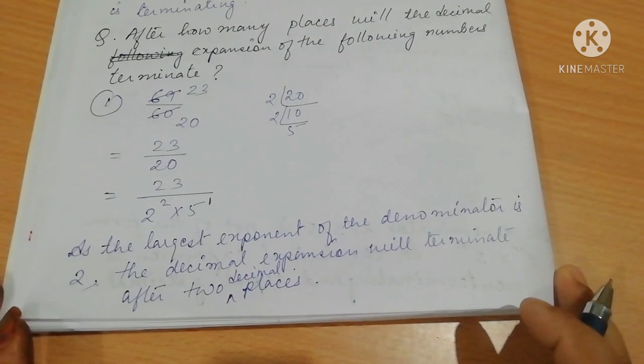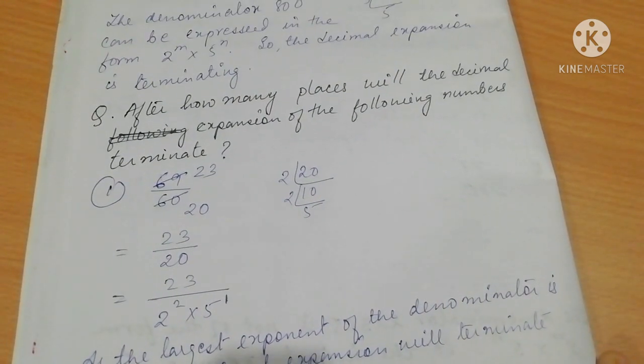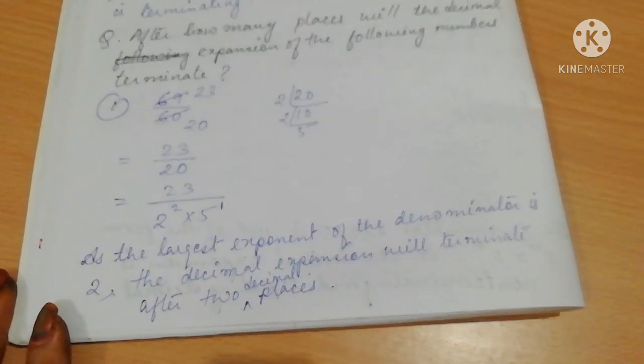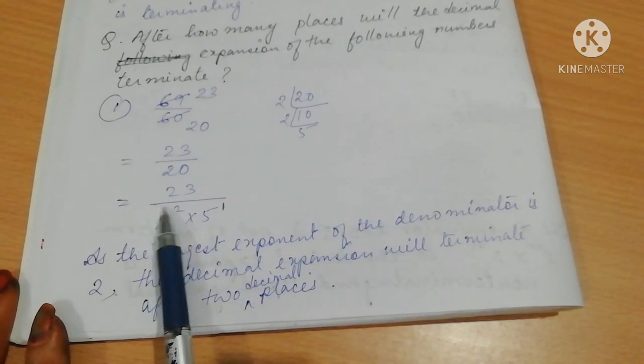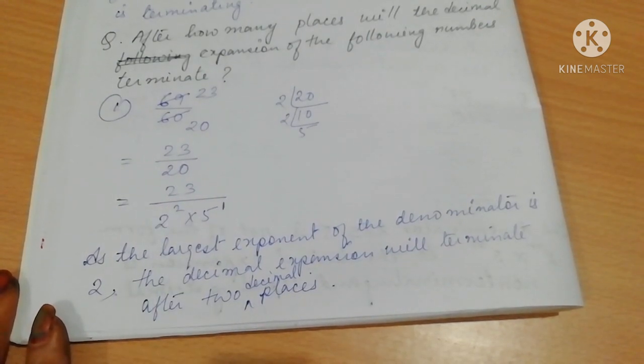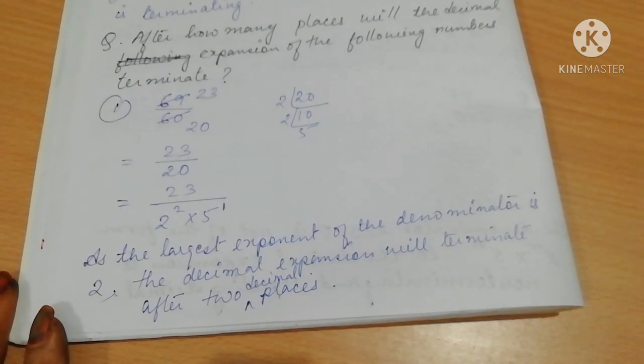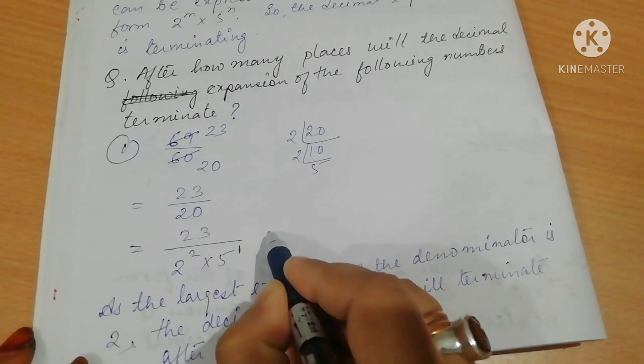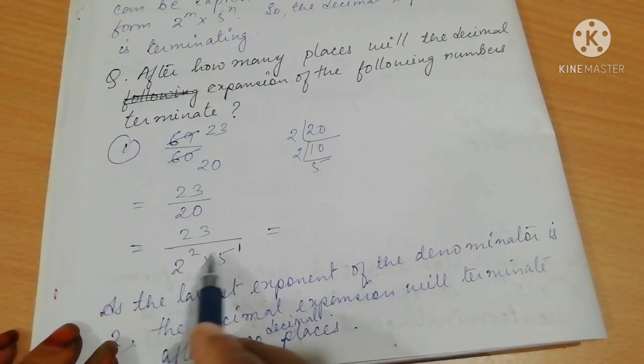So that will be how to find out the decimal place. As we have concluded here that this rational number will terminate after 2 decimal places. So if we are asked to find out, what we will do? Let's see here. To proceed with that, we will make the power same.